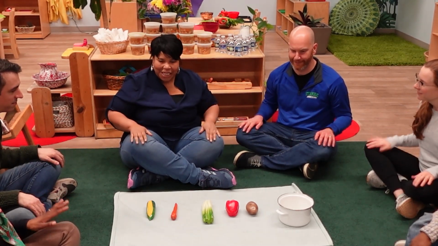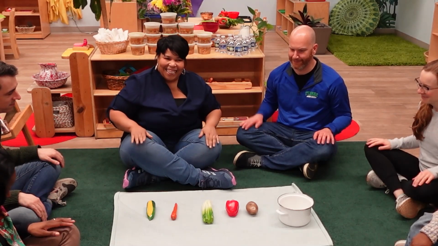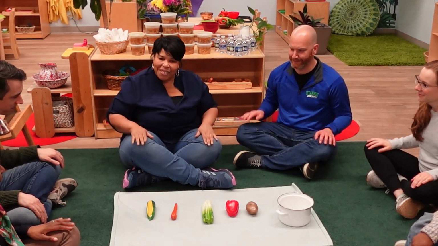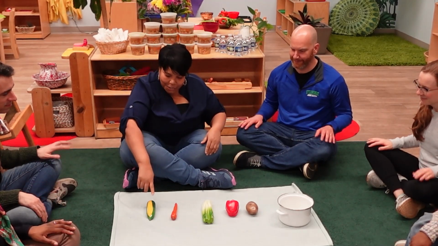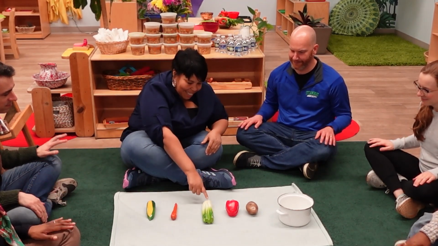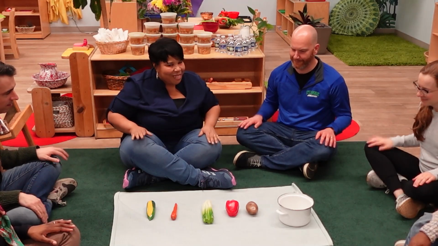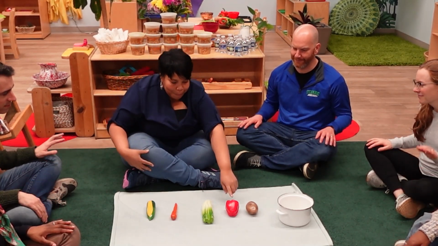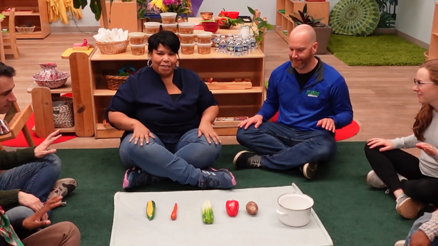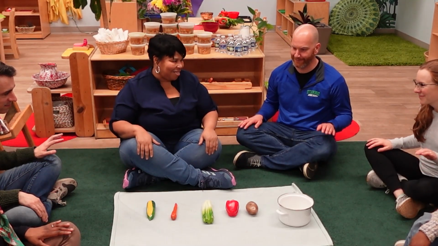Clap with me now. Here we go. Vegetable stew, vegetable stew, corn and carrots and celery. Ooh, vegetable stew, peppers and potatoes too. Yum.